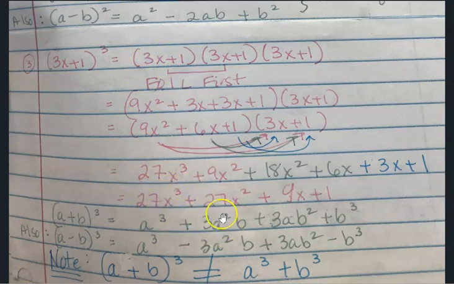On this next part, I'm going to take my a, which was 3x, and I'm going to square it. 3x times 3x is 9x squared. Then I'm going to multiply that by 3 to get 27x squared. And then in this case, my value of b was 1, so when I multiply that by 1, my final term is 27x squared times 1, which gives me this middle term here that I ended up with.